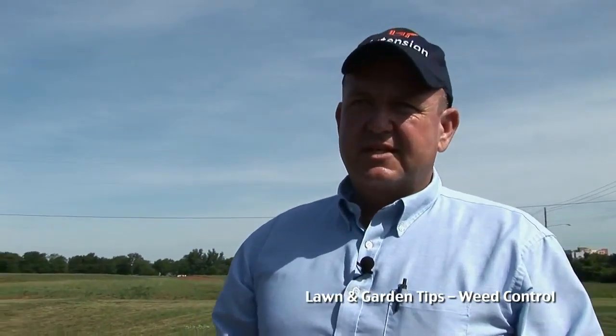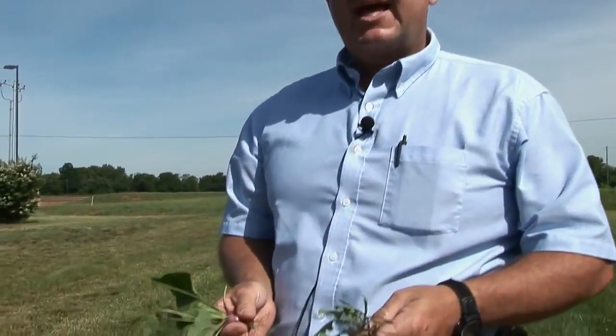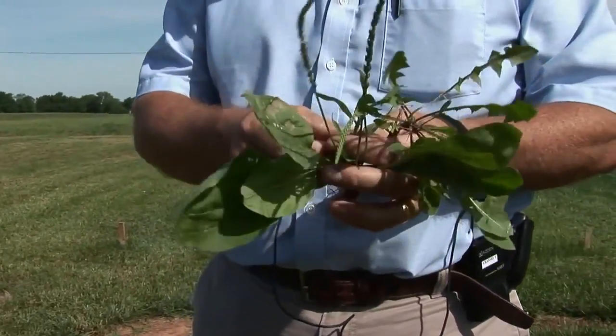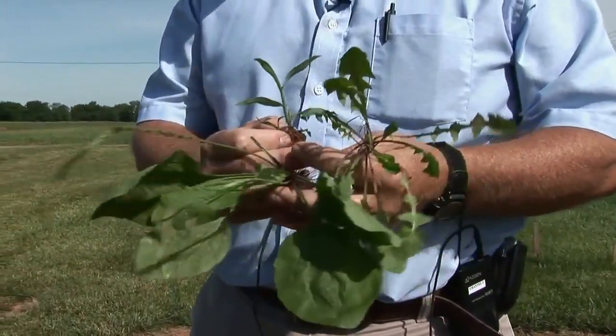Well, a question we often get here at the Extension office, as it relates to lawn care and home turf care, is how do I control these weeds that are hitting my lawn? There are a lot of things you can do to control weeds, but one of the first things a homeowner maintaining their own turf needs to do is at least identify what kind of weed they have, in terms of categories of weeds. And basically, weeds fall into two categories botanically.